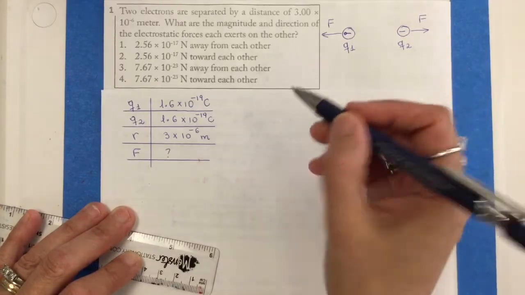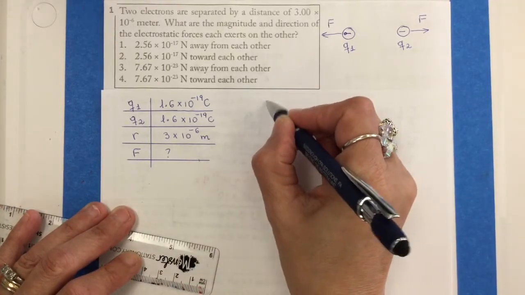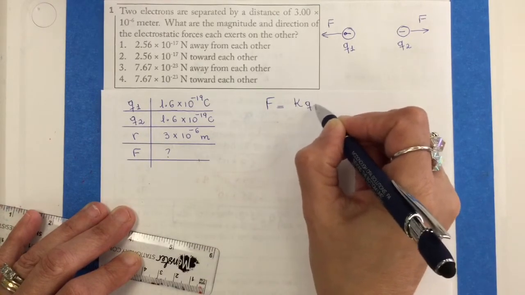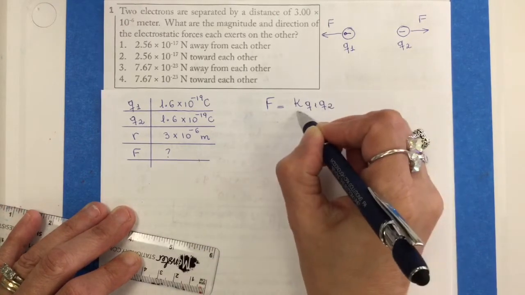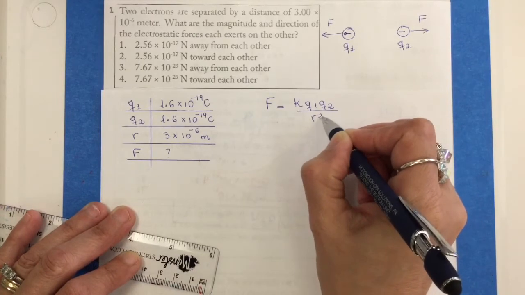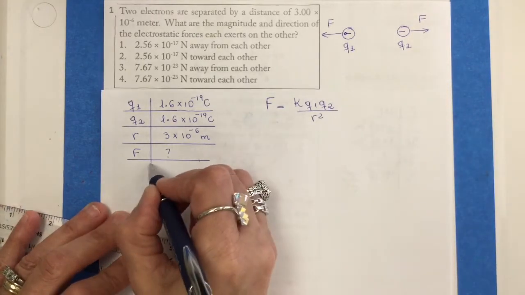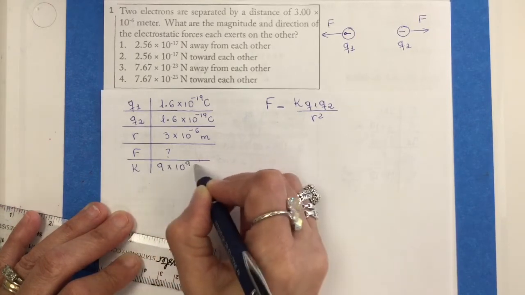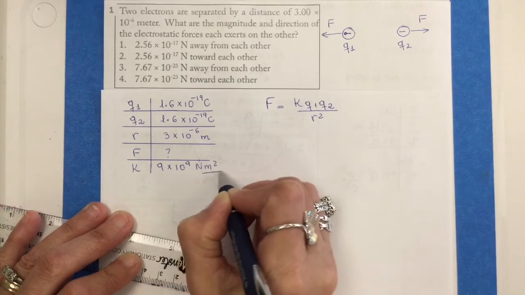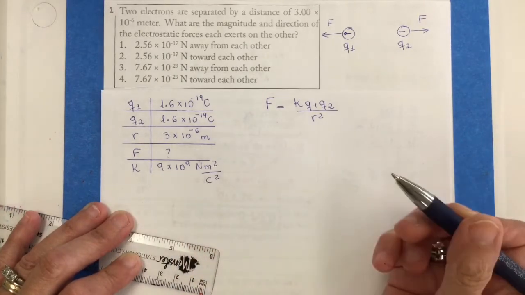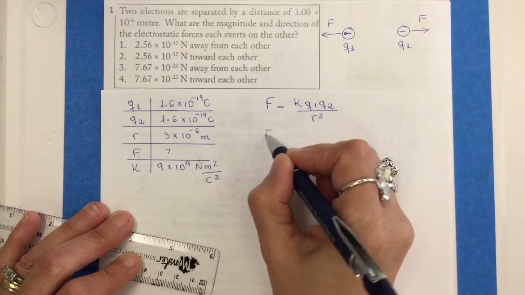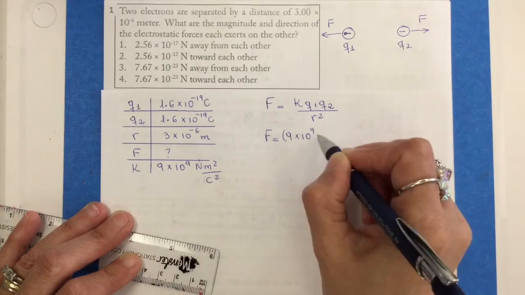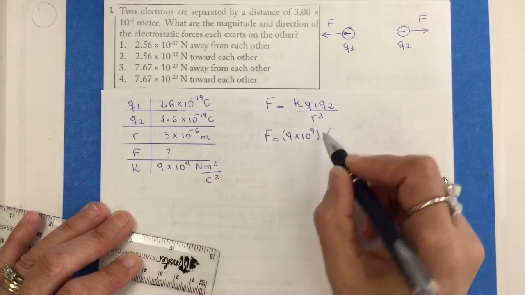Okay, so we are using Coulomb's law or electrostatic force formula, K Q1 Q2 over the distance between them squared. So our K is 9 times 10 to the 9 newton meter squared over coulomb squared. So that's the unit. So the force is equal to 9 times 10 to the 9 times here.